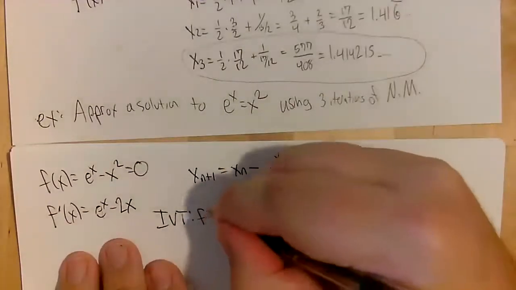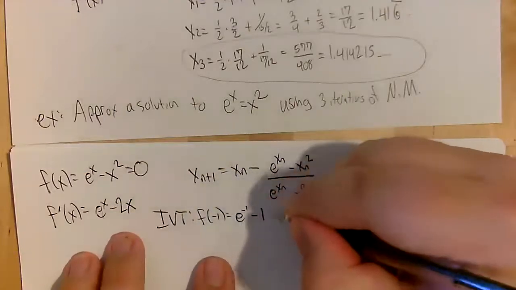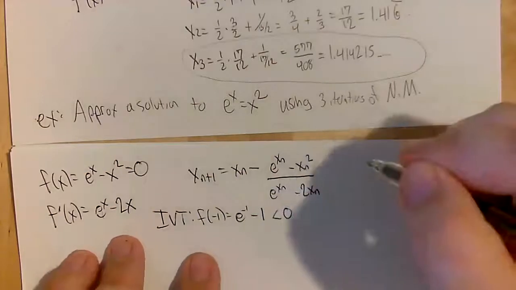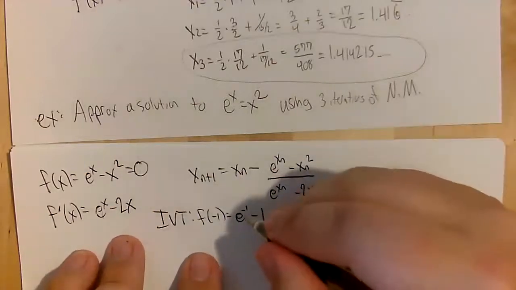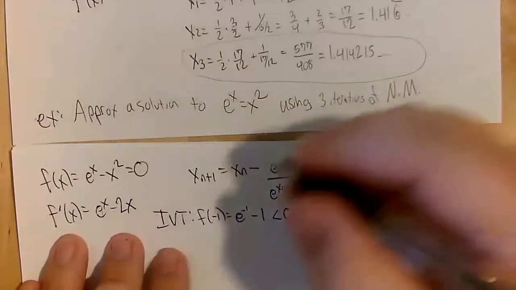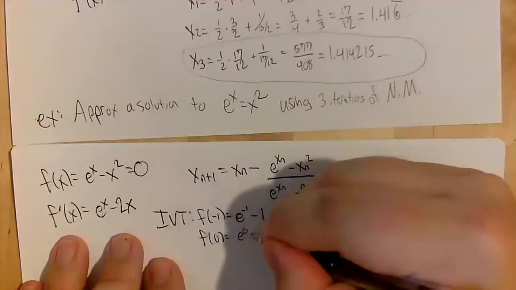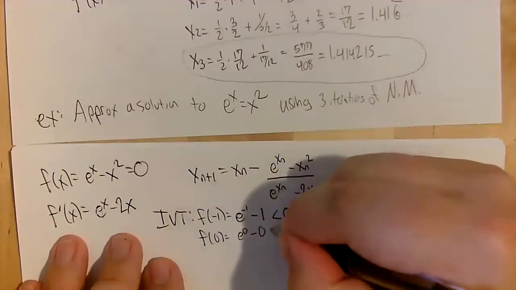So for example, if I look at f of -1, I have e to the -1 minus 1. That will certainly be less than 0. We don't even need to know the exact value. We just need to know that e is bigger than 1 for this to be true. All right, and then if I look at f of 0 on the other hand, I have e to the 0 minus 0, which is 1.